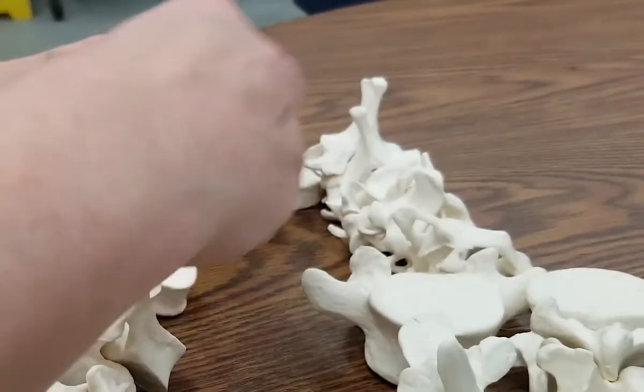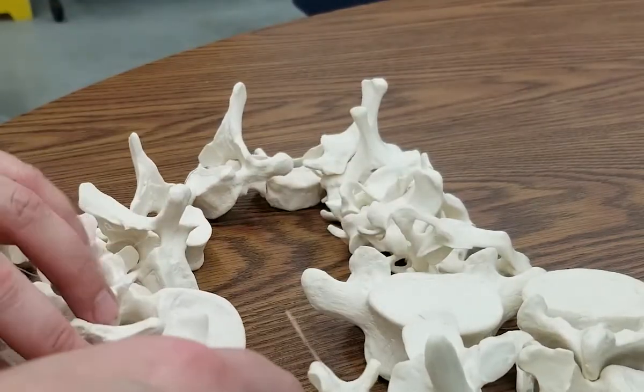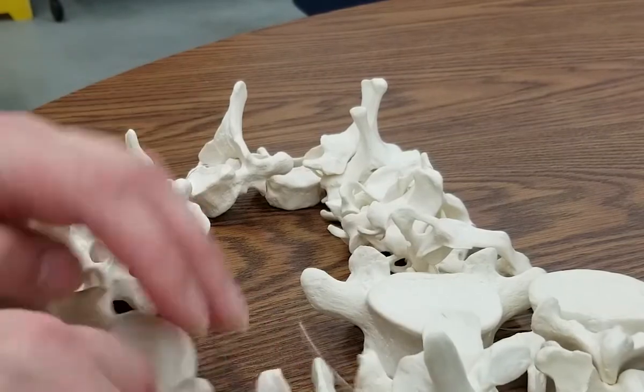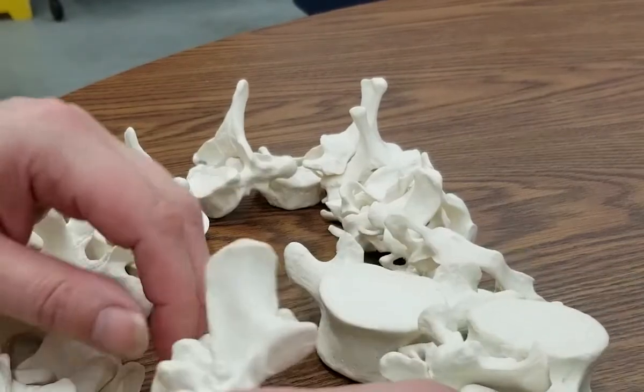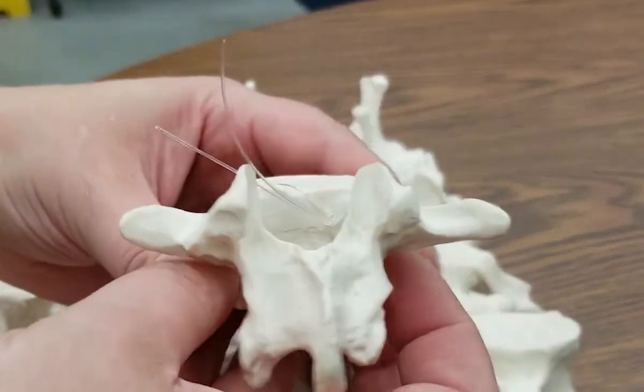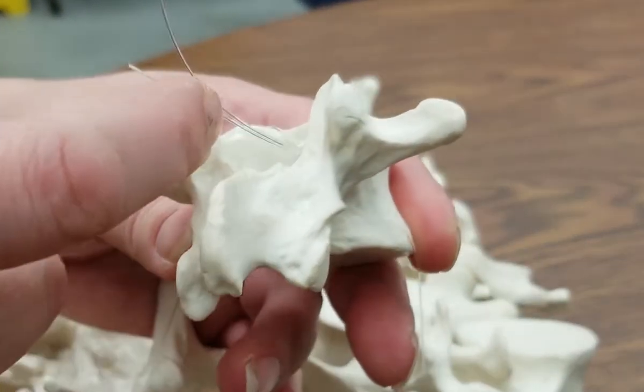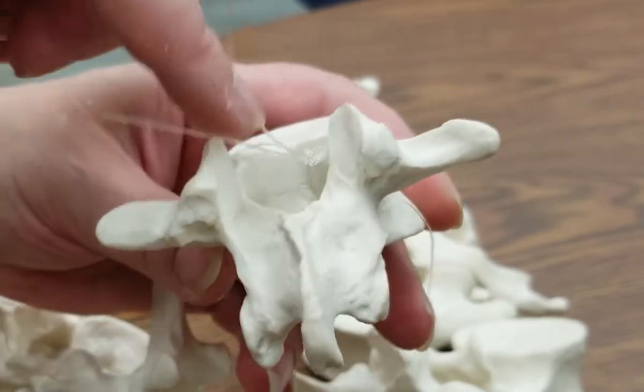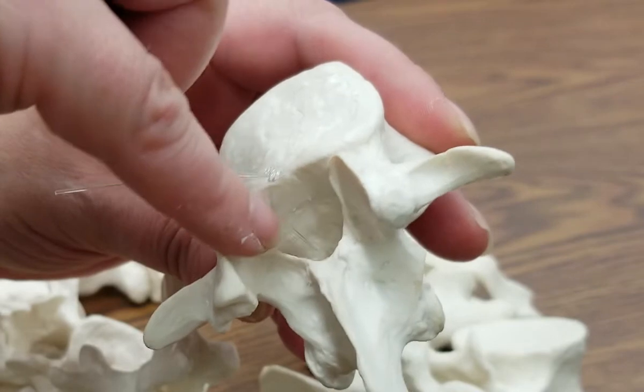Now, if we go down to the lumbar, if you notice the lumbar, here is a lumbar. Now look at the Mickey Mouse ears. They're no longer Mickey Mouse ears. They face each other. See how they face each other now?